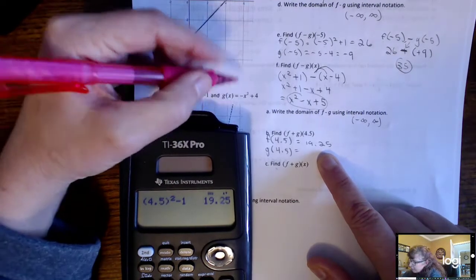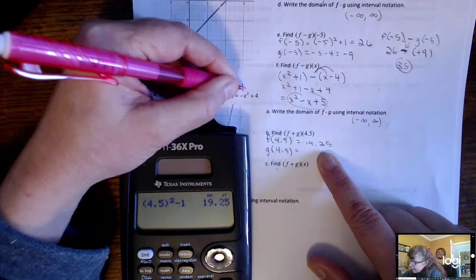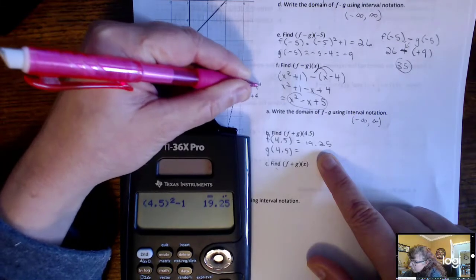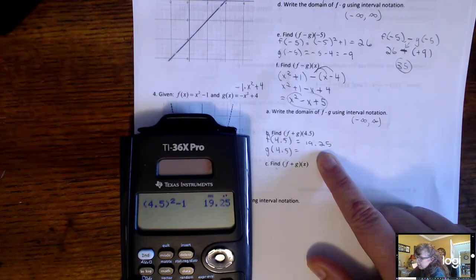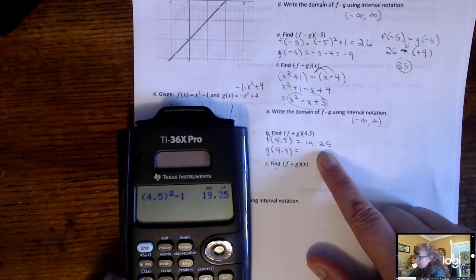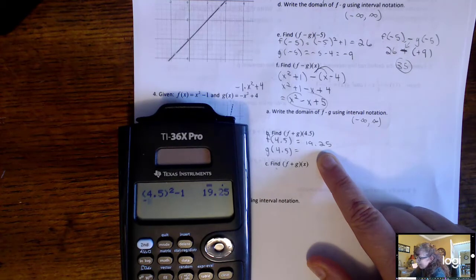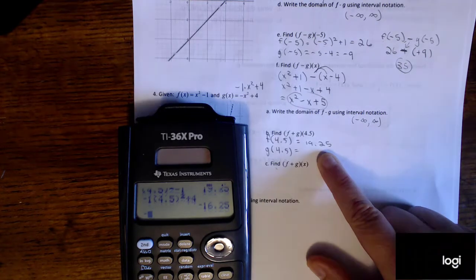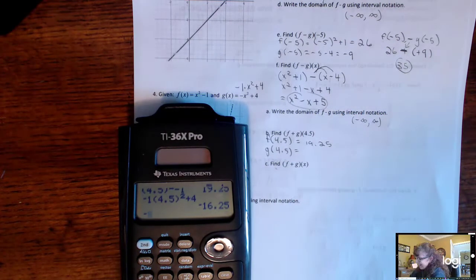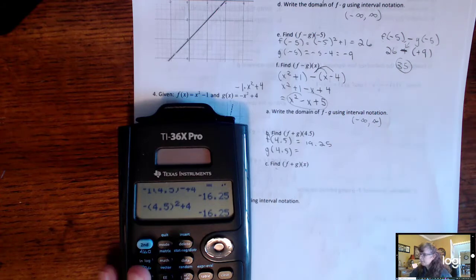And then g, oh, here's an interesting thing. This negative x squared really means negative 1 times x squared plus 4. So it's important to put the parentheses correctly. So this is negative 1, you might even put in there, times 4.5 squared plus 4. Or if you just put in negative parentheses 4.5 squared plus 4, you get the same thing.